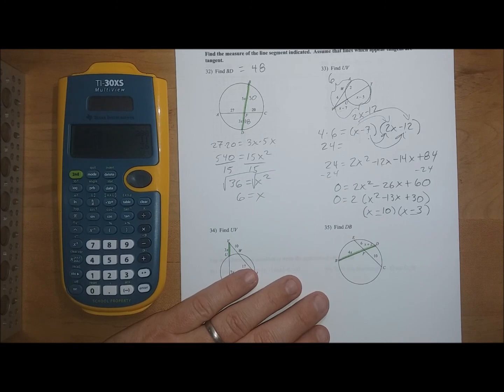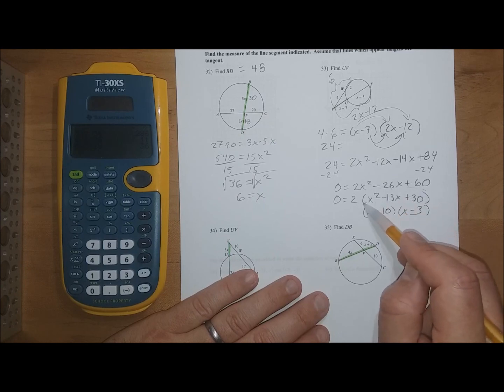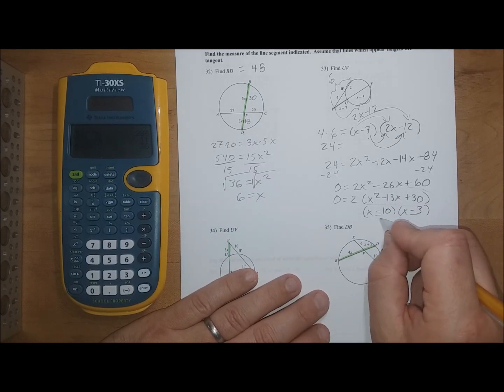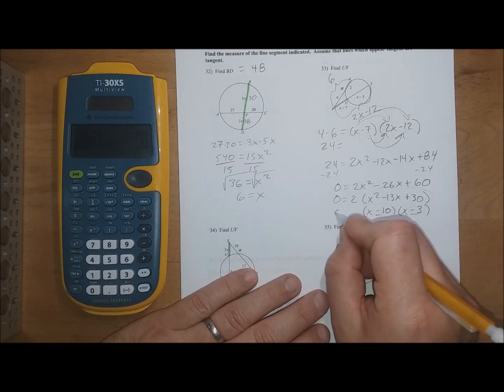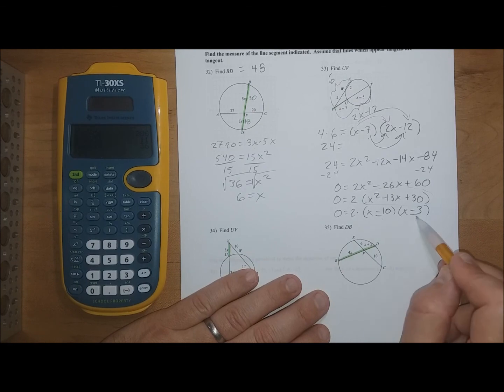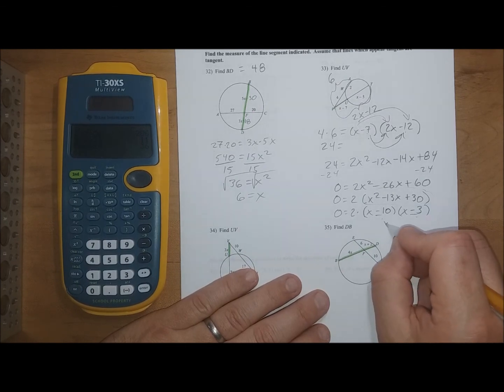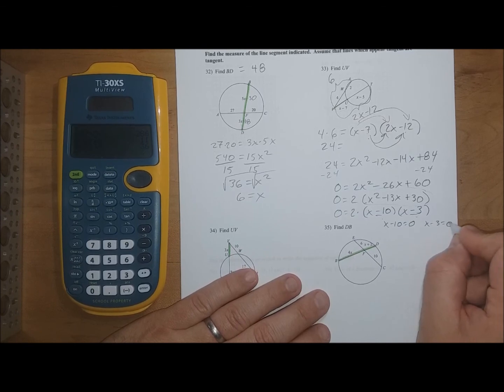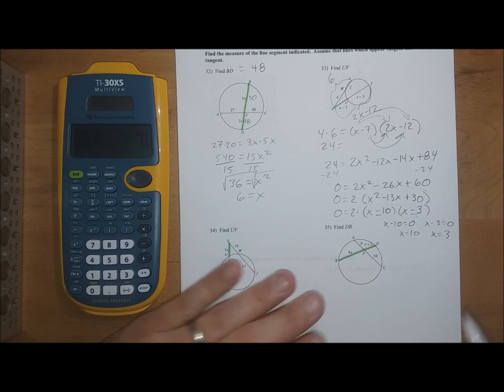Looks good. And if you're at all unsure of your factoring, you can go ahead and FOIL that back out and just confirm that you get back to the same trinomial you started with. So here we've got, if 0 equals 2 times this, one of these factors must be 0. So I can get x minus 10 equals 0, or x minus 3 equals 0. I get x equals 10, or x equals 3.